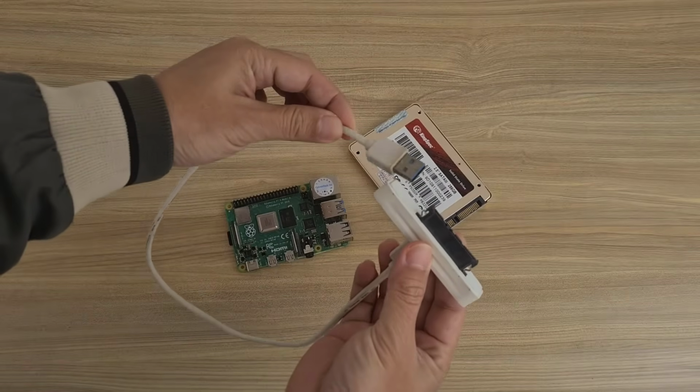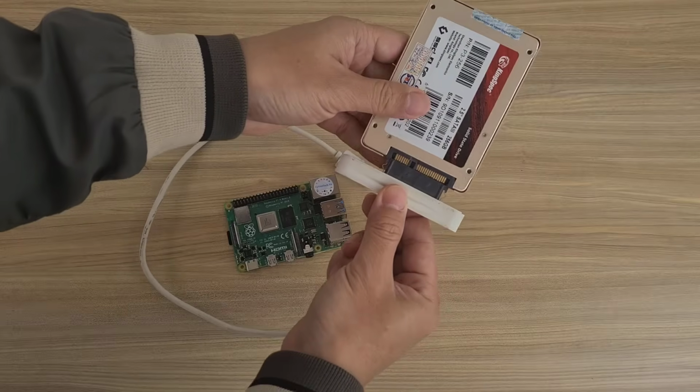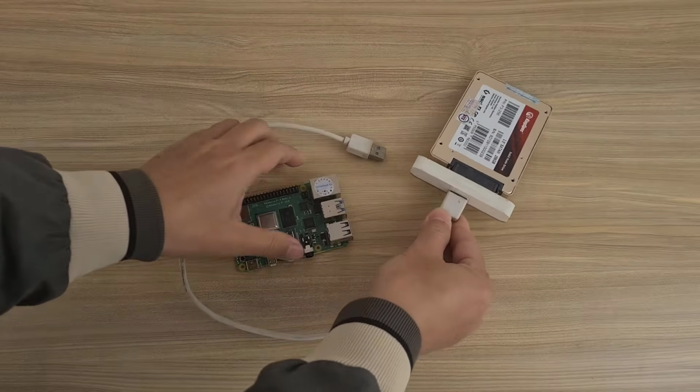As mentioned, I will connect the hard drive to the server to increase the storage capacity. To connect the hard drive, I use a converter cable as above.